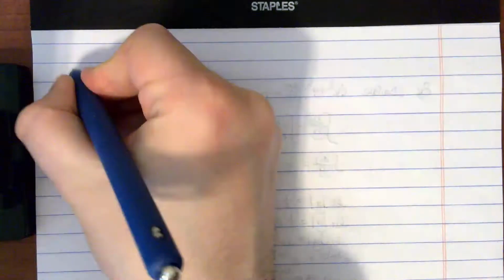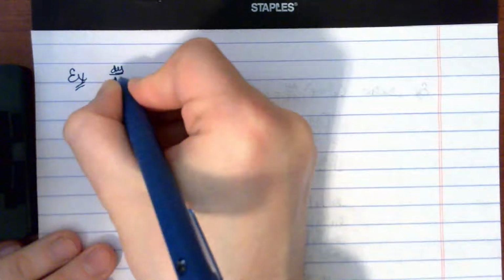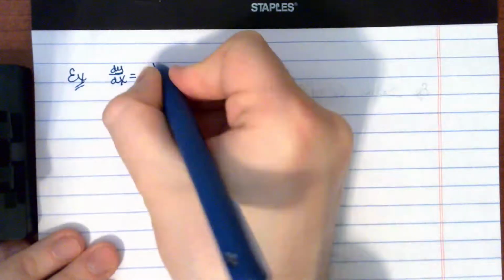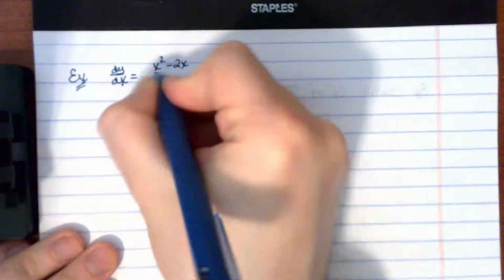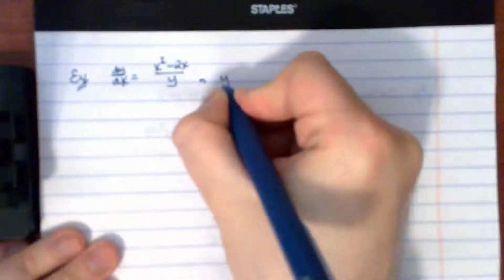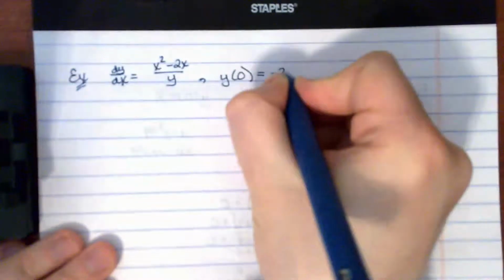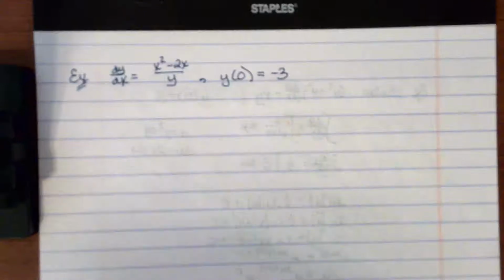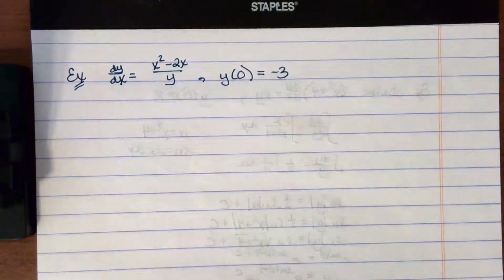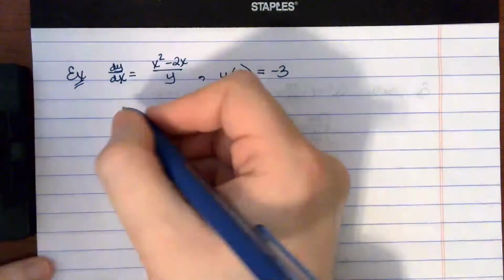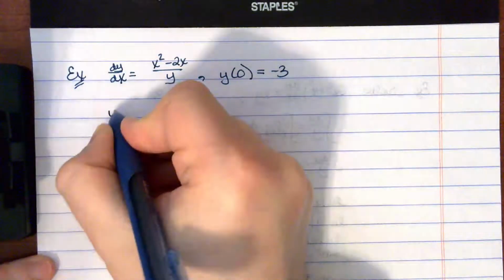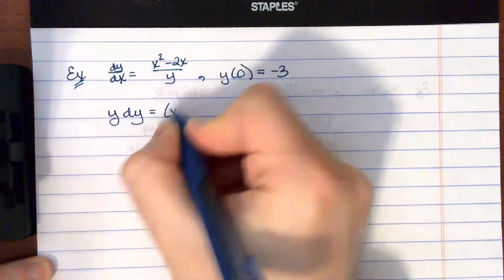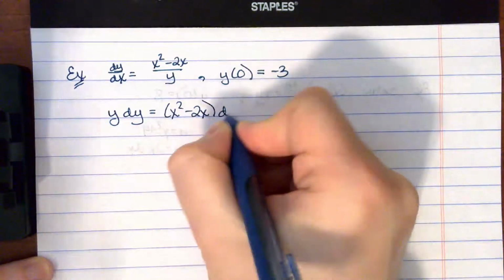Okay, we're going to solve the differential equation dy dx equals x squared minus 2x over y. And I'm going to tell you that y of 0 equals -3. See if you can separate, see if you can integrate, and then stop. Okay, separating is going to look like y dy equals x squared minus 2x dx.